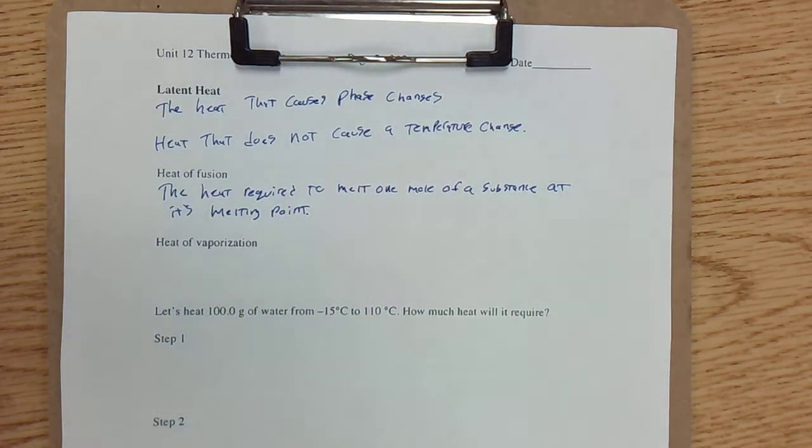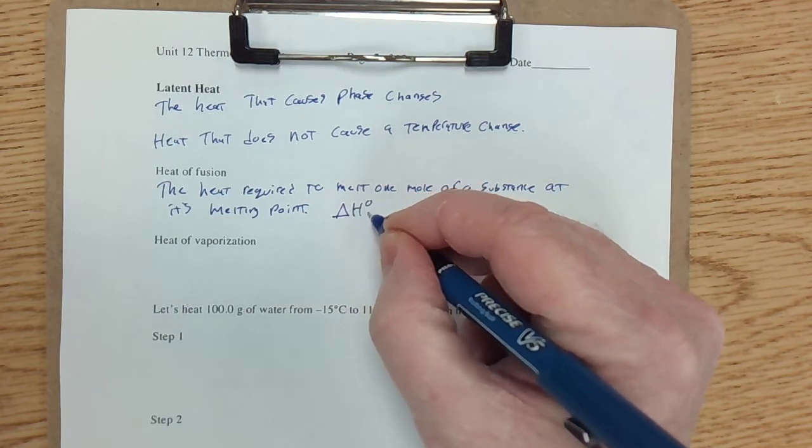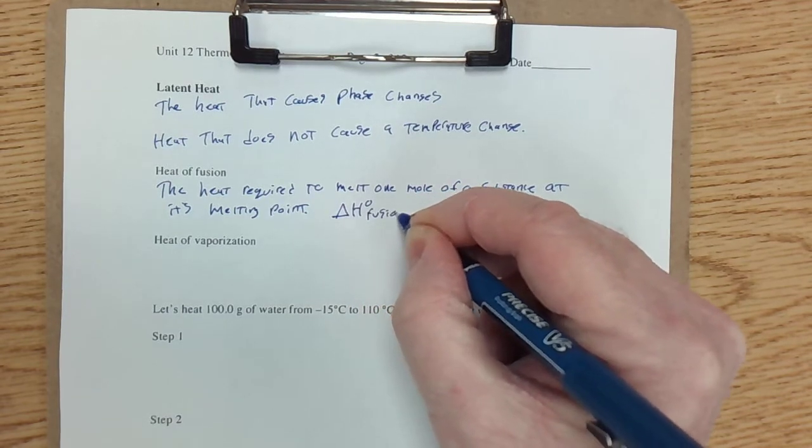Now what that means to us is that we don't have to heat it up from a very low temperature to get it to the point where it's going to melt. This is just the energy that goes into melting it. Often this is called delta H naught fusion.